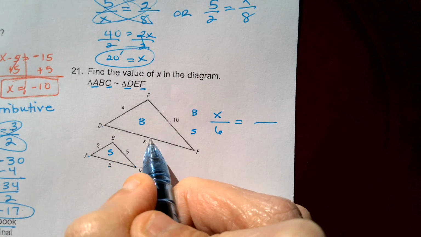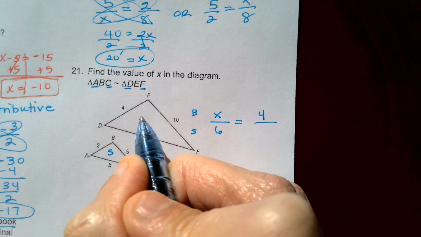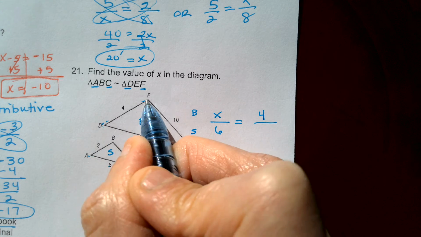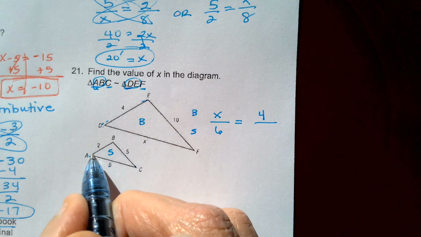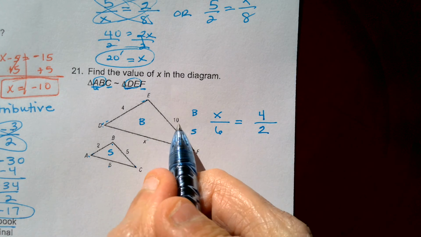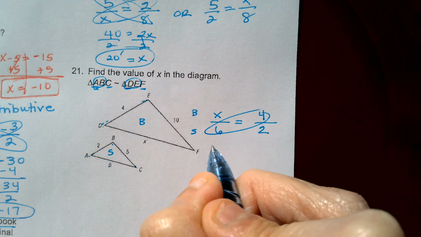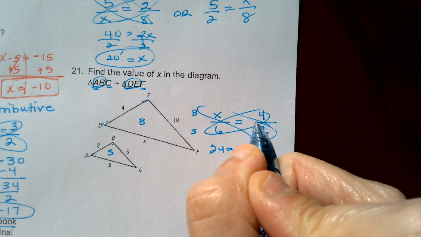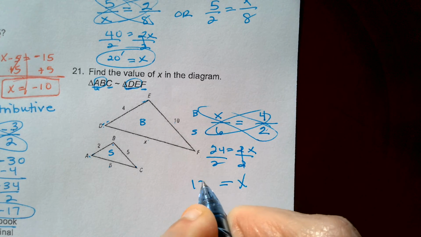And now we got to pick another one because we need one more set. So 4 is the bigger one. And now what's corresponding to DE? DE is the same as AB. AB is 2. Okay, you could have used 10 over 5 and you'd get the same answer. 24 equals 2x. X equals 12.